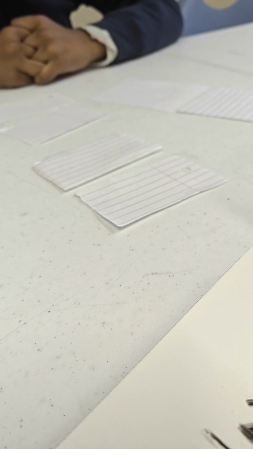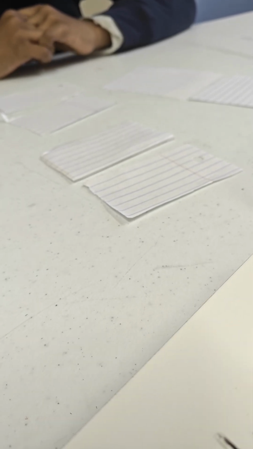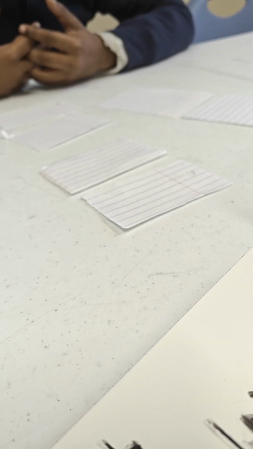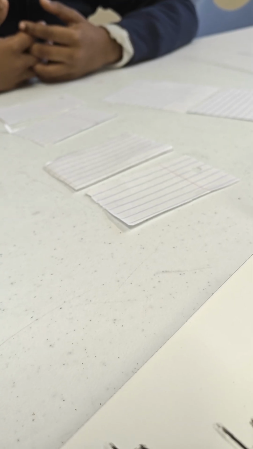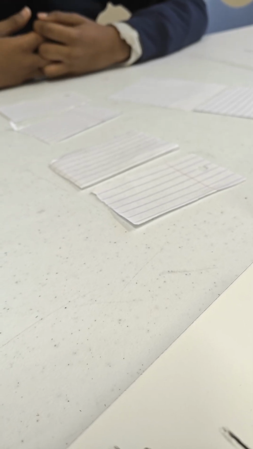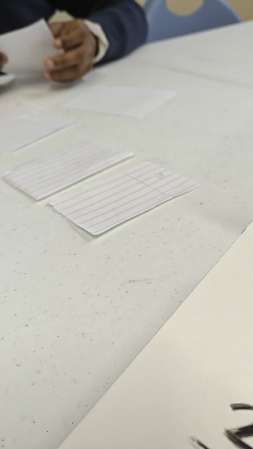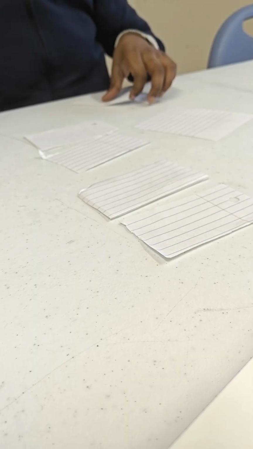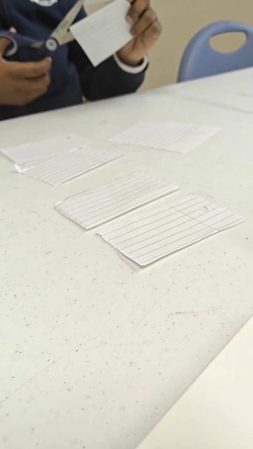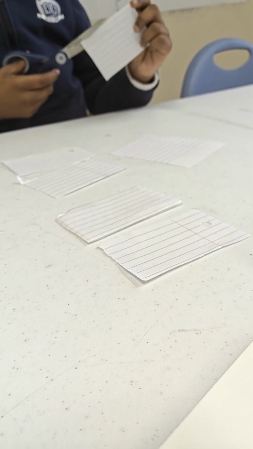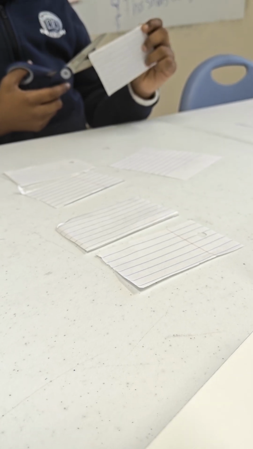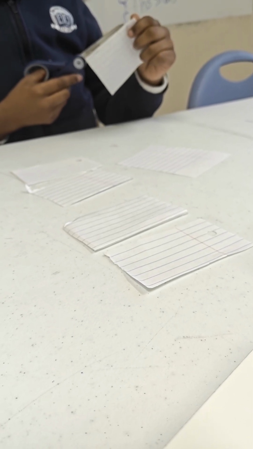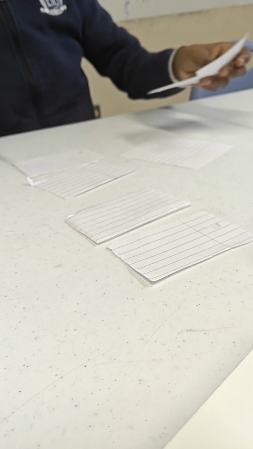And so what happens every time you do that to the fourths? Every time you cut a fourth, what happens? It gets smaller. It gets smaller and you're making an eighth, right? So go ahead and do that to the other half, just to make sure that your hypothesis is correct. I like your thinking. You're thinking like a real mathematician.